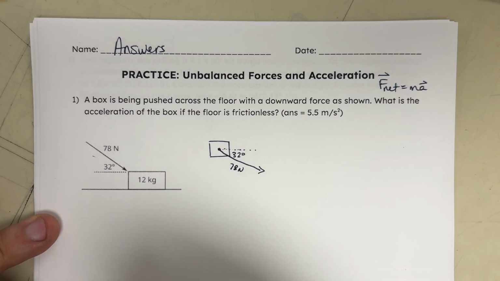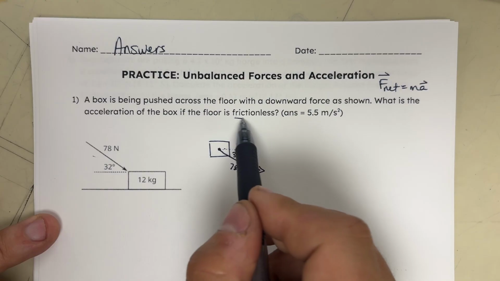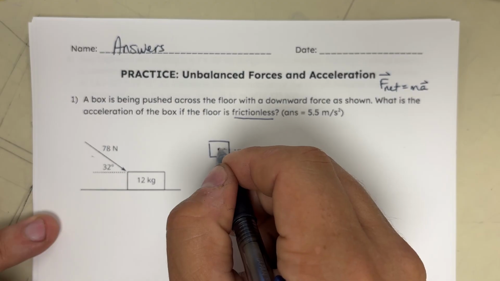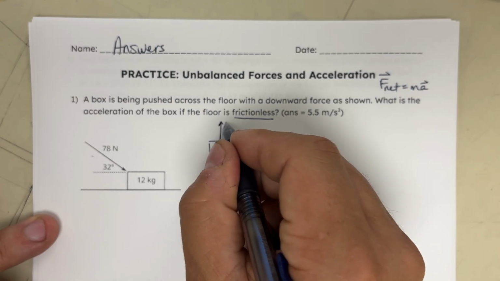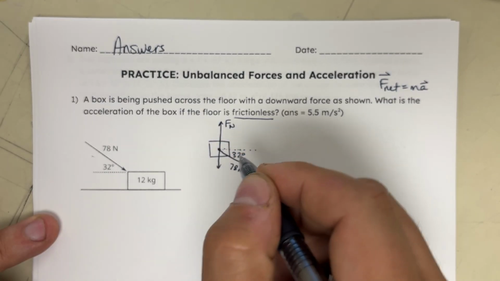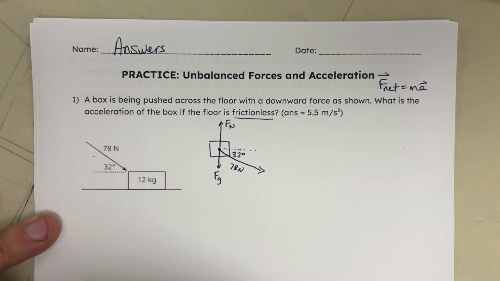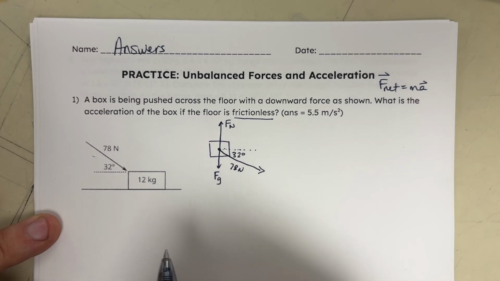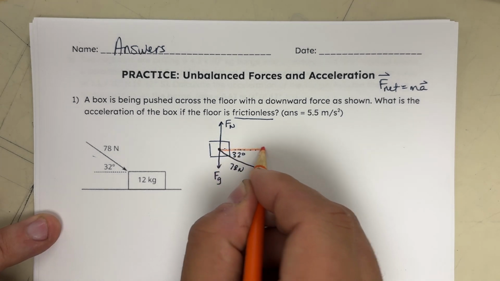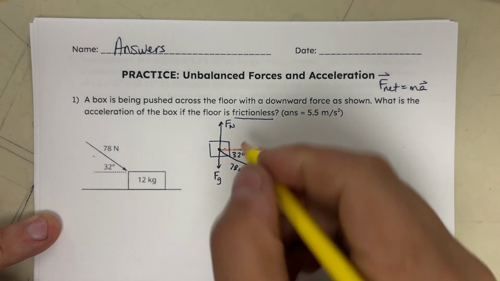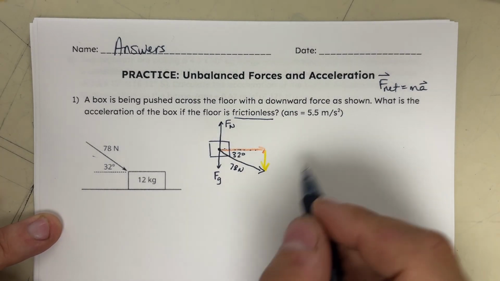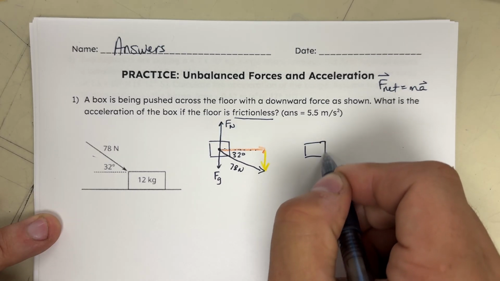newtons of force. Now, the floor is frictionless, so we don't really have any friction forces going down here. And we have our normal force because it's on the floor. And we also have our force of gravity as well. So this is kind of what the free body diagram looks like. But I'm going to convert this into a component free body diagram. And what I mean by that is I'm actually going to represent these different components, like this X component and this Y component here of this force, as separate forces on my free body diagram.